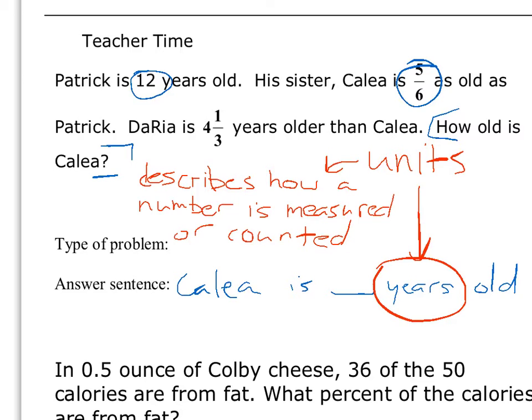His sister Kalia is 5/6 as old as Patrick. Okay, so if I have a relationship between Kalia's age and Patrick's age, then I would need Patrick's age. So this information is all good because if I have Patrick's age and I have a relationship with Kalia's age, I can find Kalia's age. But that means this relationship between Daria's age and Kalia's age is not helpful.